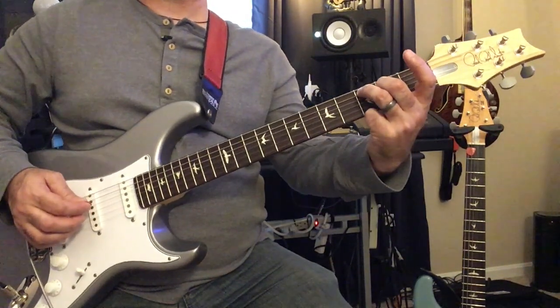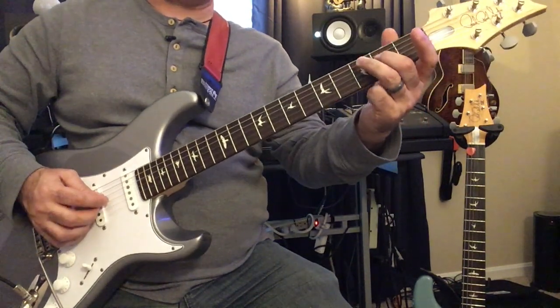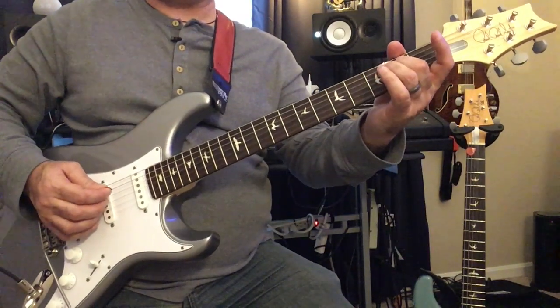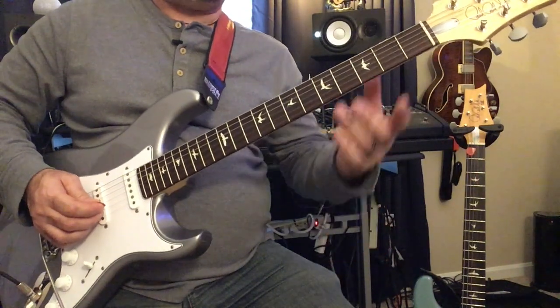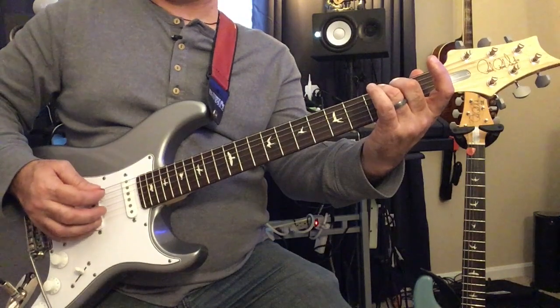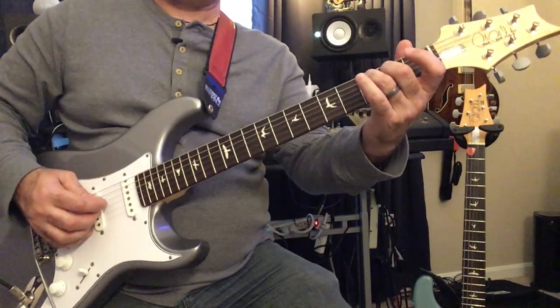Put those two notes together and then build another third on top of that. So I'm stacking thirds: 3, 4, 5. 1, 3, and 5. All those notes are thirds apart, okay?